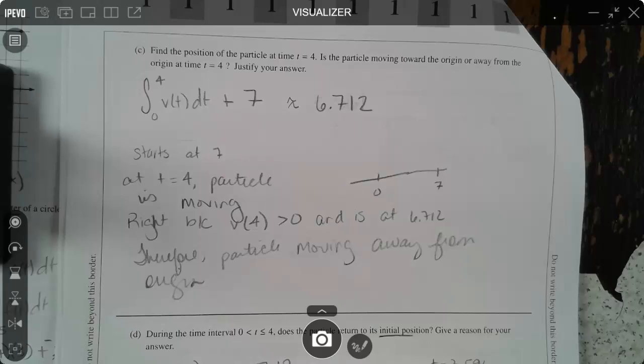So this was a 4-pointer. You got 1, 2, 3, and then all of this was just 1, which is crazy. Where's the origin? Origin is just this 0, yeah. But it didn't start at the origin. It started at 7, right? And then at 4, it was at 6.72, so it had moved this way, but then it starts moving this way.